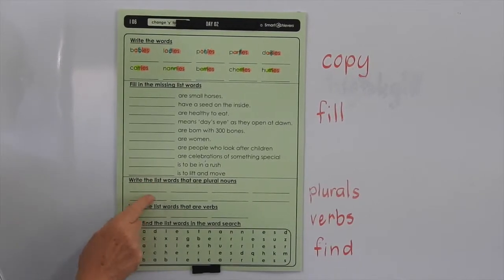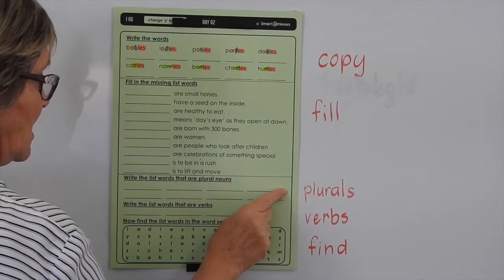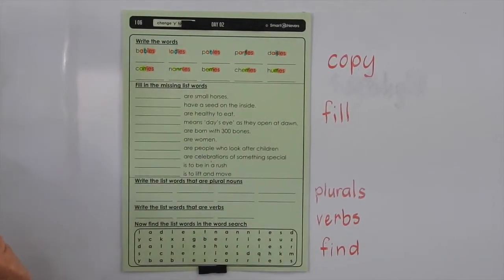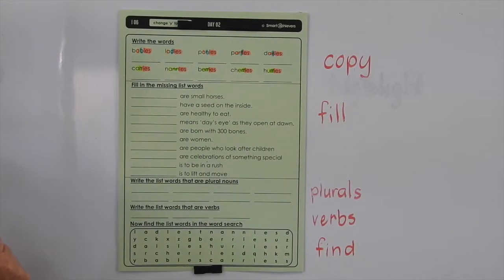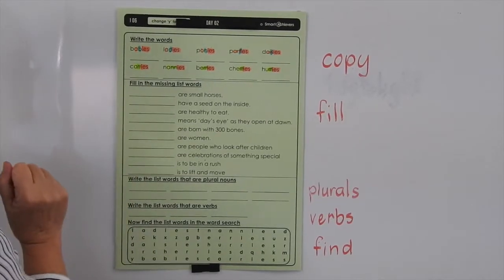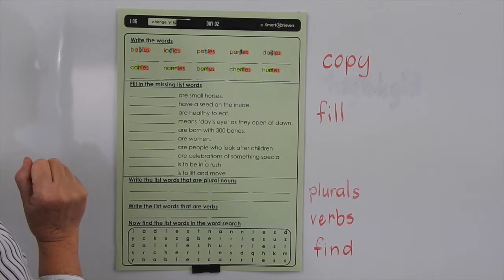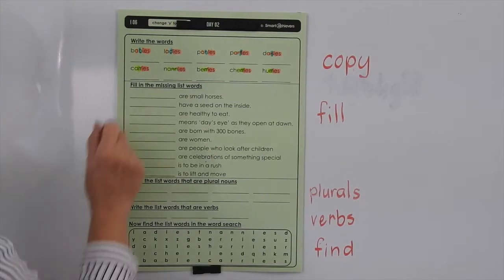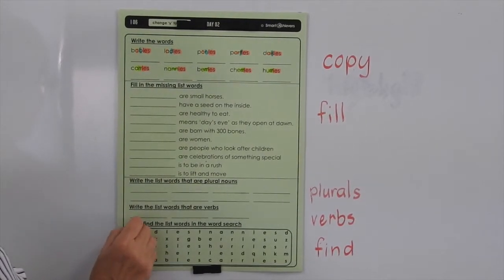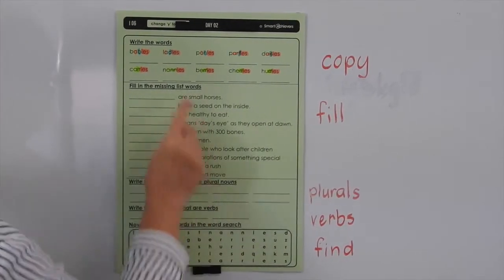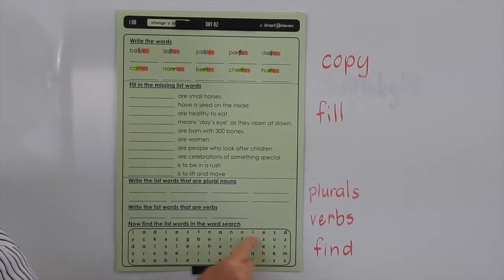Now that will help you down here because you've got to work out which are the nouns and which are the verbs. So we just talked about that up here, which ones are the nouns and which ones are the verbs. The verbs are the things you can do, and the nouns are the names of people, places or things. So then down here all you have to do is find all of these words hidden in this word search.